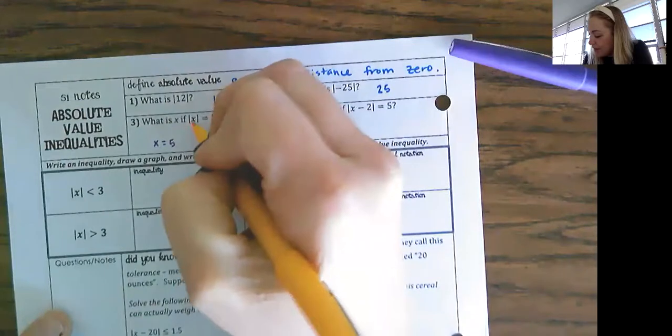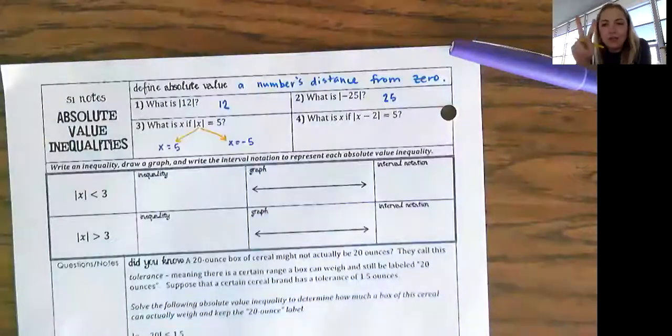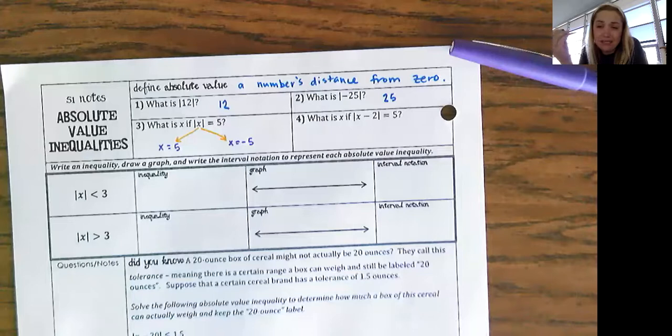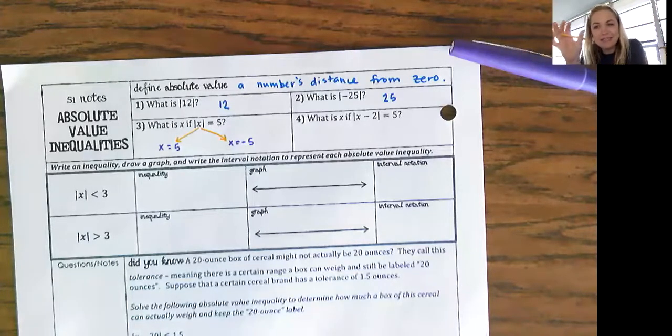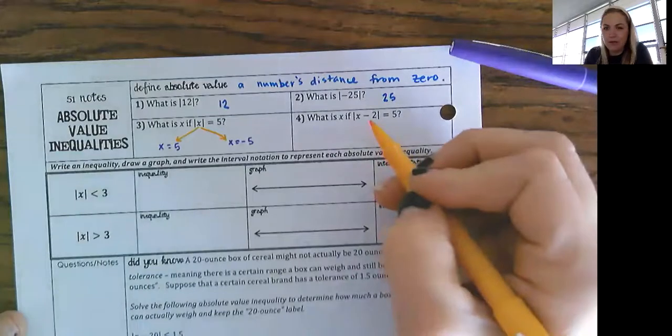So I'm going to have you use your pencil to draw little arrows to show that whenever we have absolute value, there are going to be 2 answers. There's going to be one that accounts for the negative spaces from zero, like the negative distance underneath zero, and the other will account for the positive spaces if it were above zero. So let's look at this next problem.